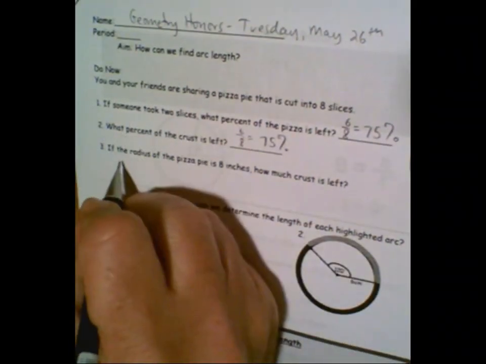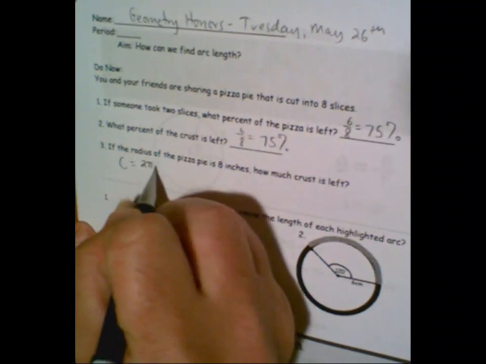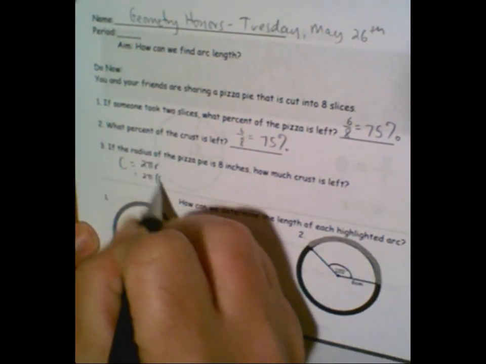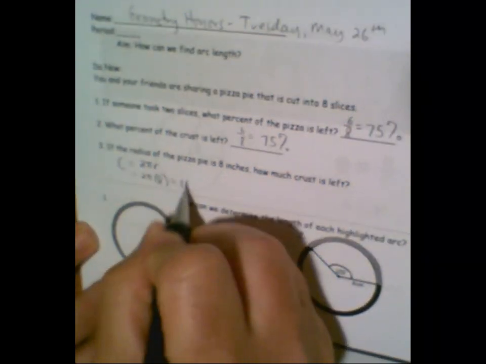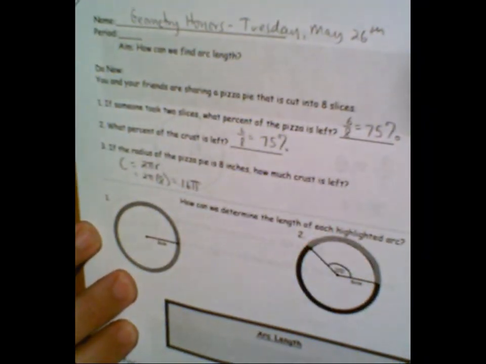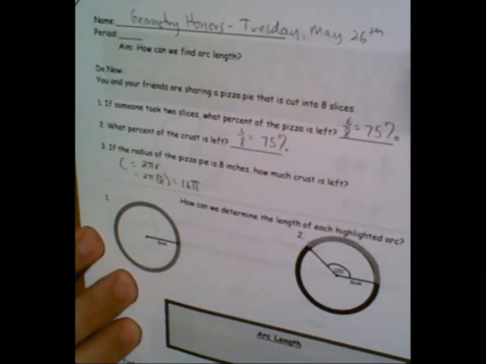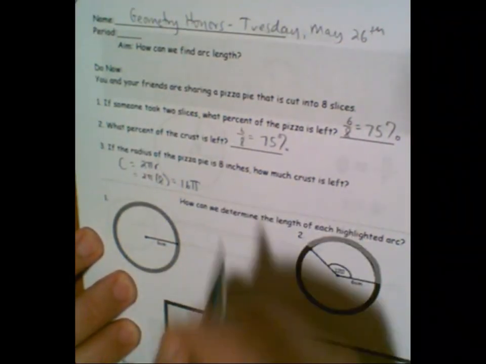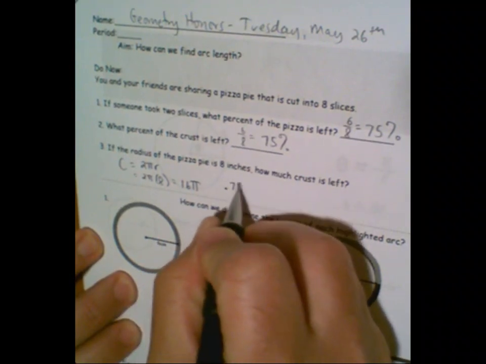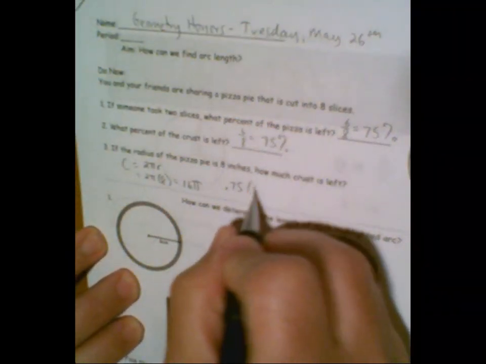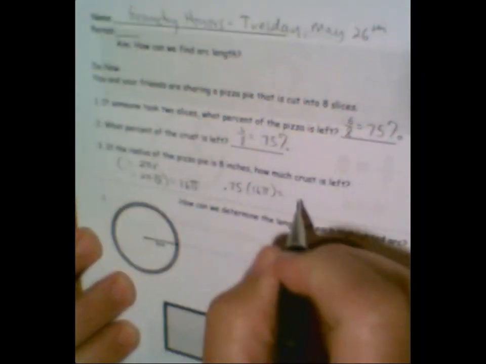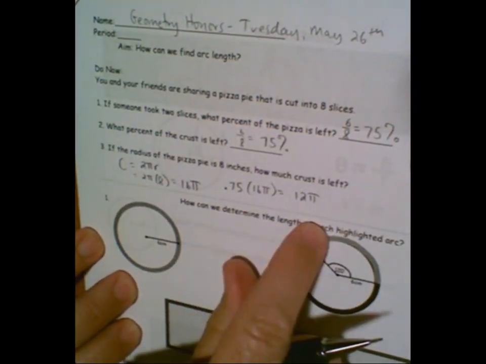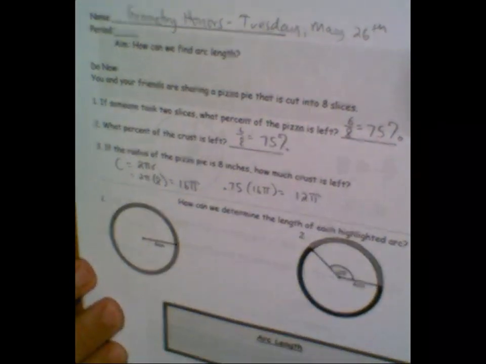Well, circumference is equal to 2 pi r. So 2 times pi times 8 is 16 pi. Okay, so 75% of the 16 pi is left. Of in math means multiply. 0.75 times 16 pi is equal to 12 pi. Okay, so the answer is 12 pi.